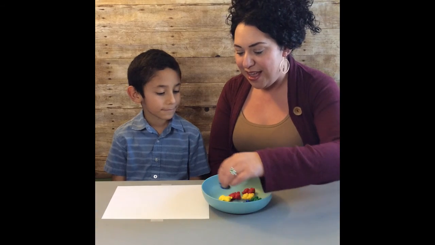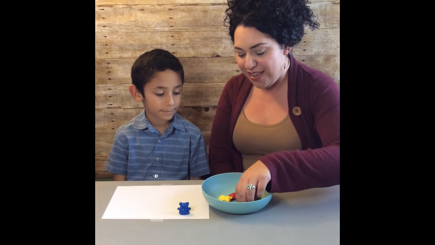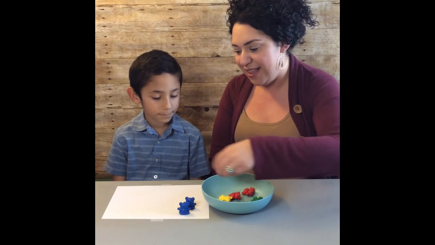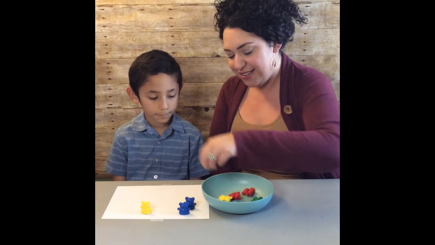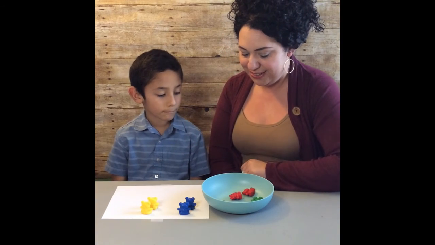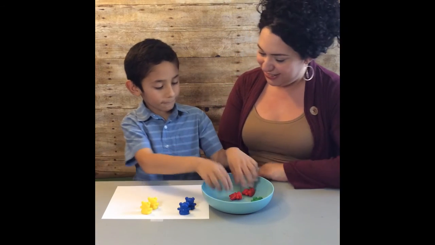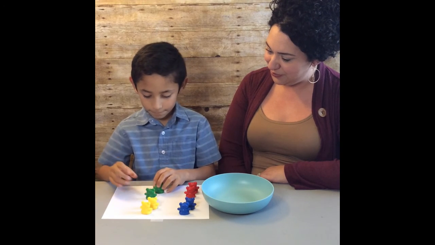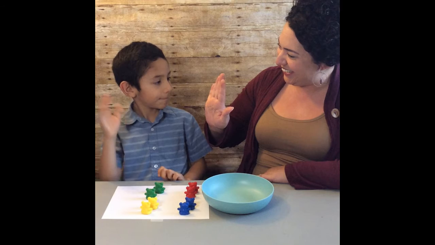We're going to be putting the blue bears together. We're sorting. And we're going to be putting the yellow bears together. We're sorting. Can you sort the bears? Great job.